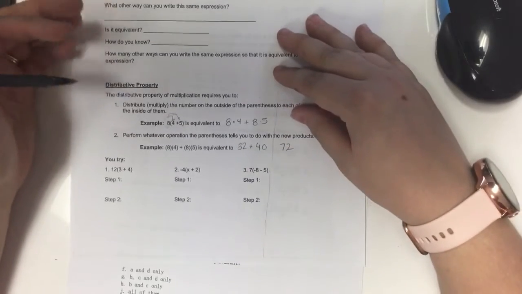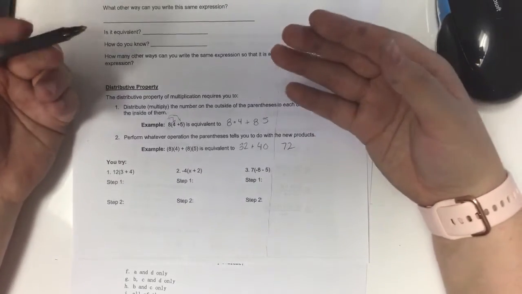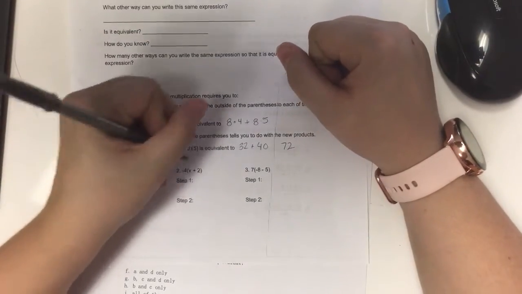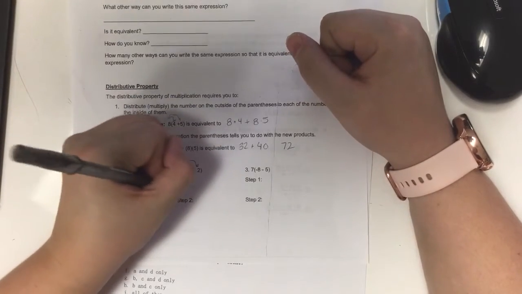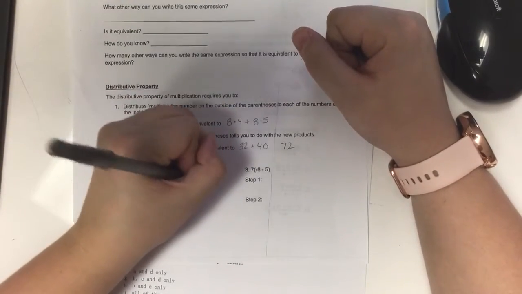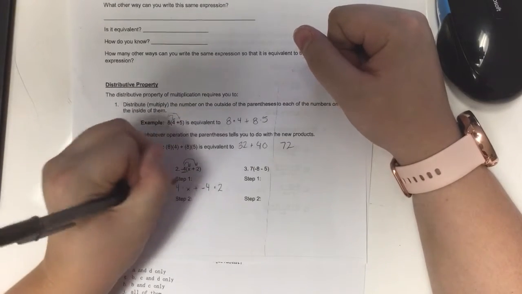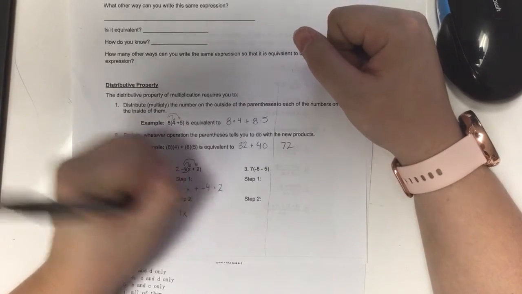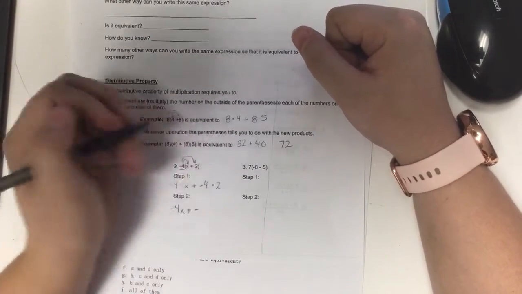But we also talked about how our placeholder x can be used, we just can't get it down to one number because we don't know what x is equivalent to. So we can still take negative 4 and share it with everything on the inside. So negative 4 multiplied by our x value plus, keep that plus sign, negative 4 times 2. And if we do that, we're going to end up finding that we can't change negative 4 times x into one number. So we rewrite it as negative 4x plus negative times a positive is a negative, and 4 times 2 is 8.